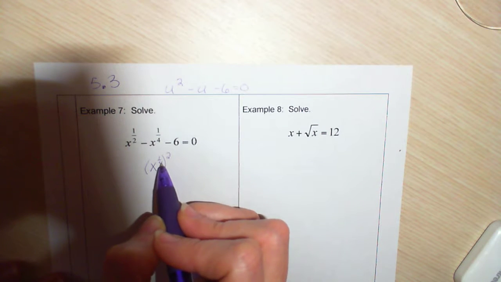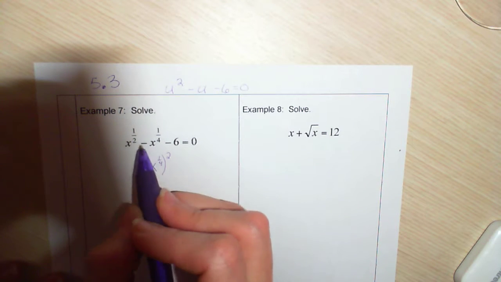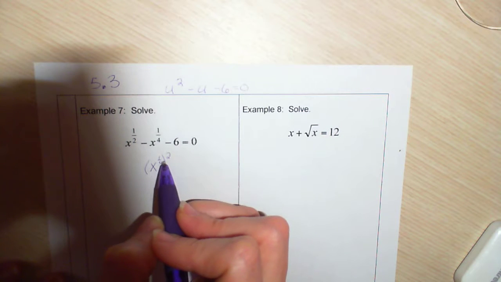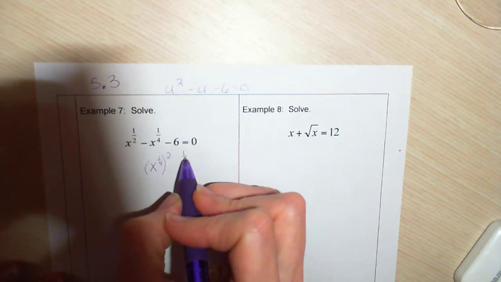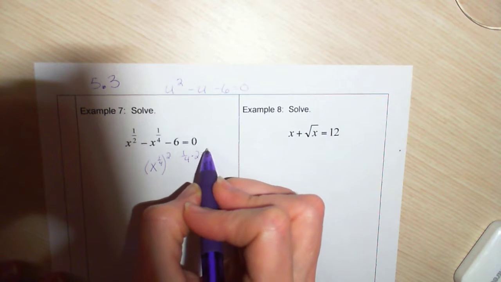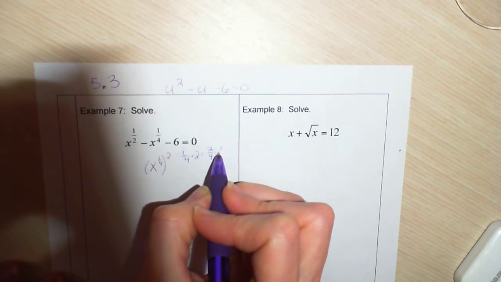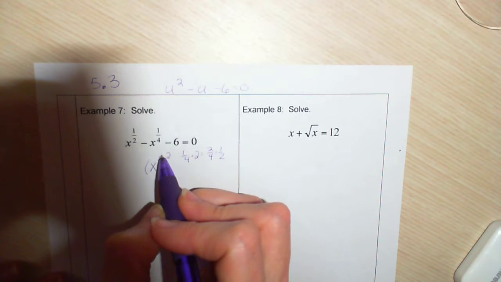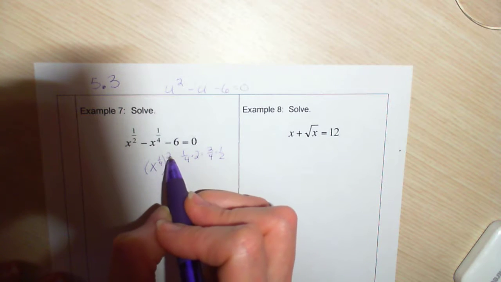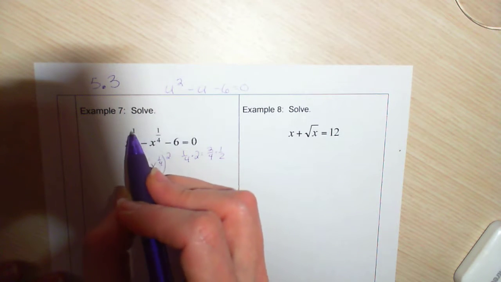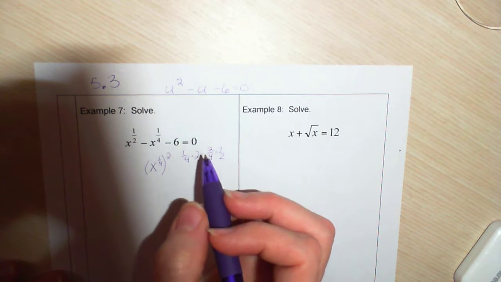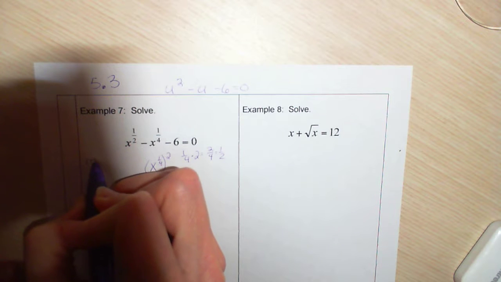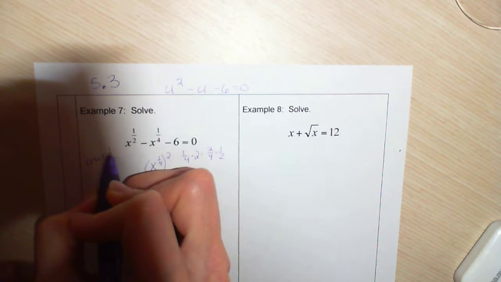Well, 1/4 times 2 gives me 2/4, which is 1/2. So it is true, the smaller exponent times 2 equals my larger exponent. So that means you can rewrite it as a quadratic.